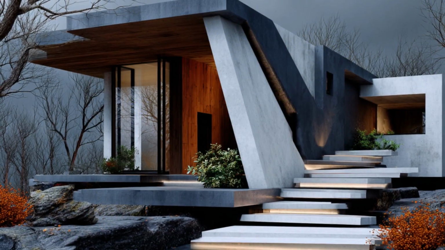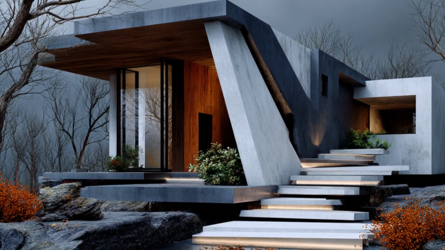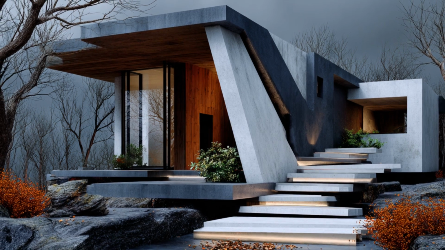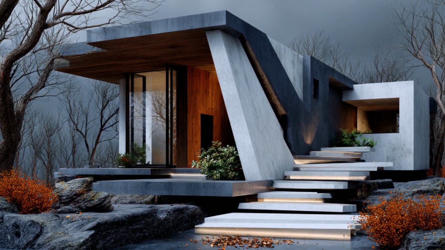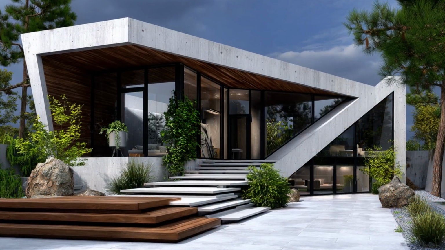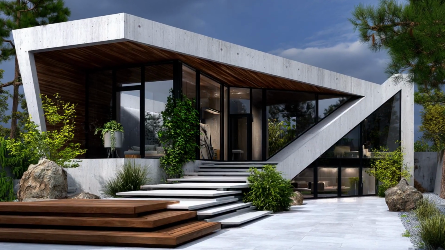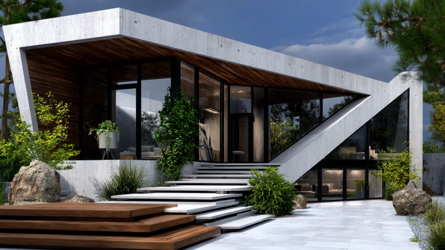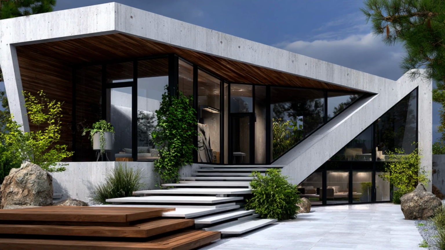In this video, we'll unpack the tactile world of smooth and rough finishes in brutalist home design. From polished concrete to raw aggregate surfaces, we'll explore how these textures influence space, light, emotion, and functionality. Let's get into it.